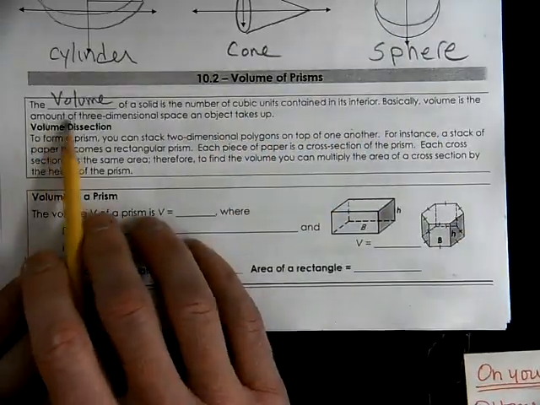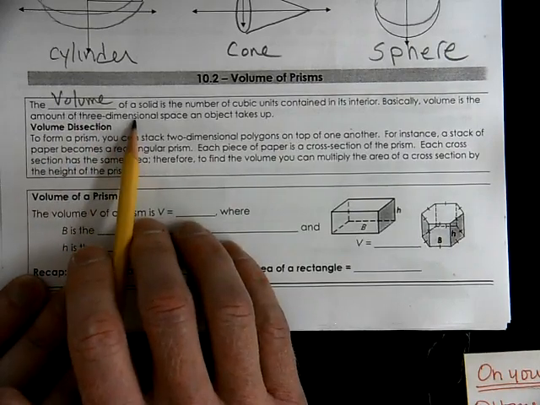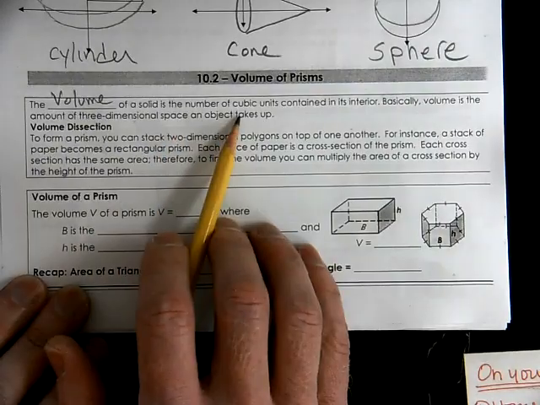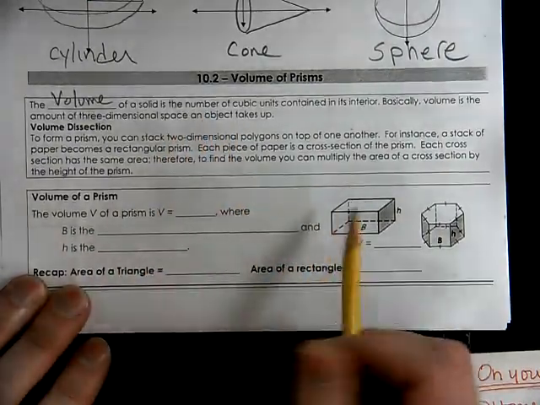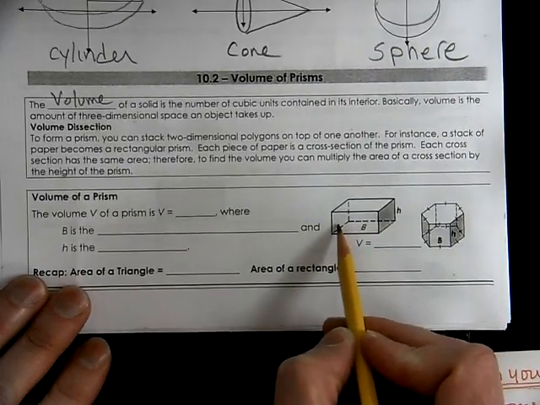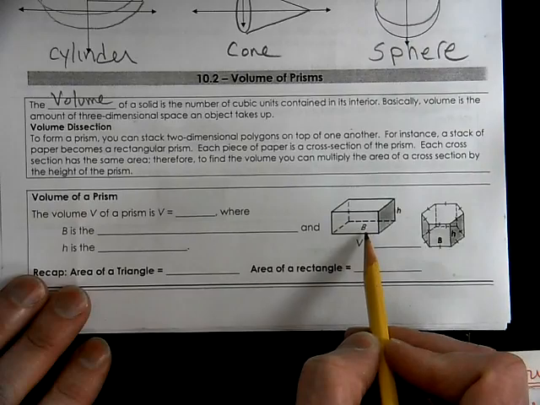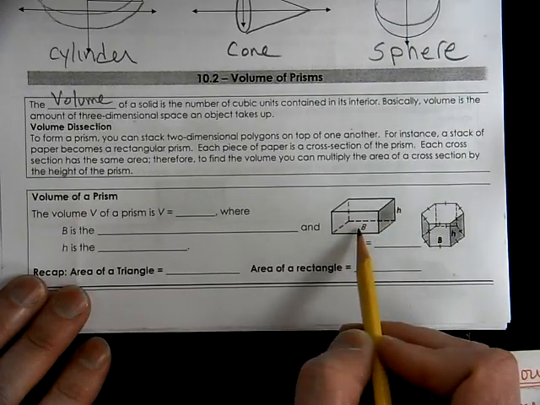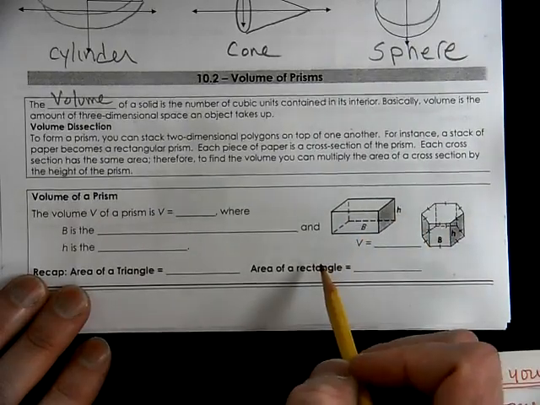Basically, the volume is the amount of 3D, which is three-dimensional, space an object takes up. So what we're thinking about is how many cubes, how many dice can you fit in this shoebox? Or how many ice cubes can you fit in the particular shapes?